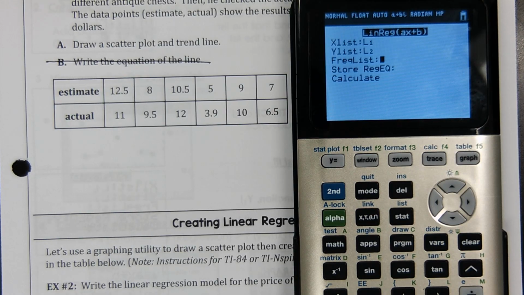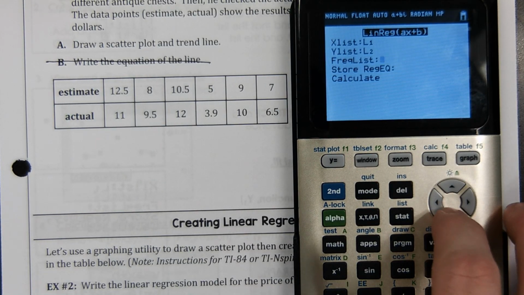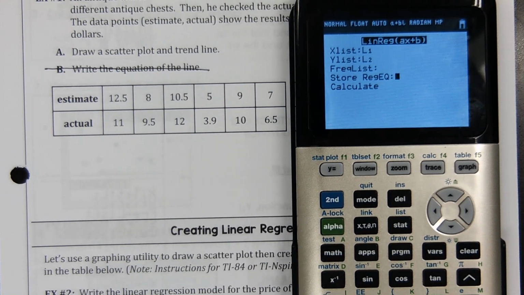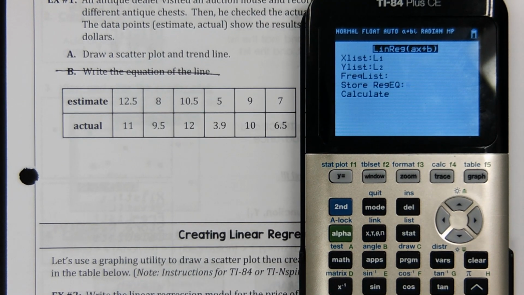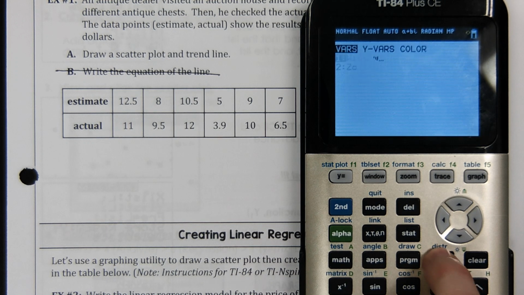Because I'm teaching you how to do a lot of stuff with this calculator today, go down to the next one. This is the store command of your regression equation. What this is going to do is we're going to use this to keep the equation it's about to give us in its memory. More buttons that you've probably never pressed before. This button right here says vars, stands for variables. Hit vars.